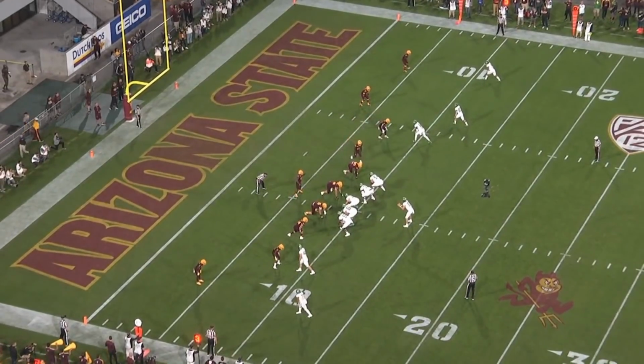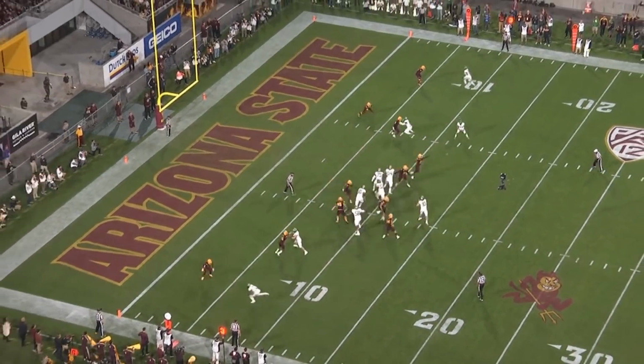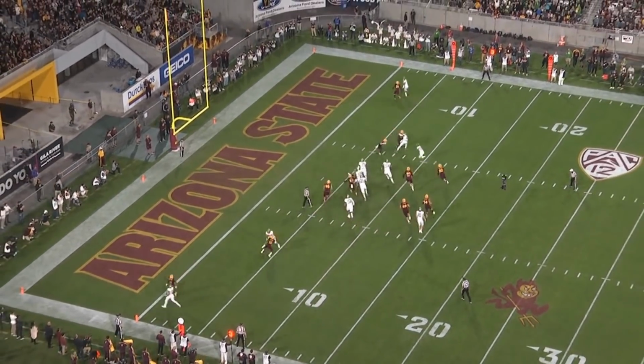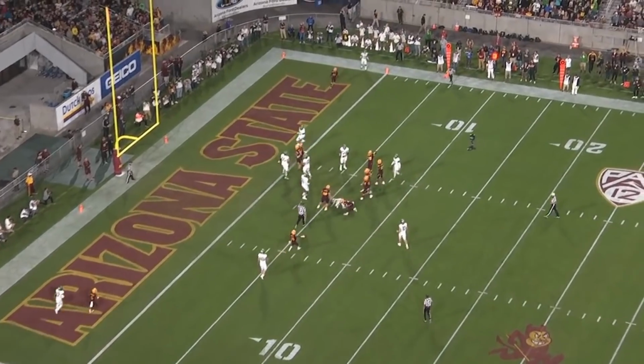All right, 3rd and 4. Inside the 10, empty, 3x2. Looks like they're going to heat you up. Again, another screen. Catch and throw. Excellent that time. That's how you beat it right there. That's a beautiful job. Catch and throw.